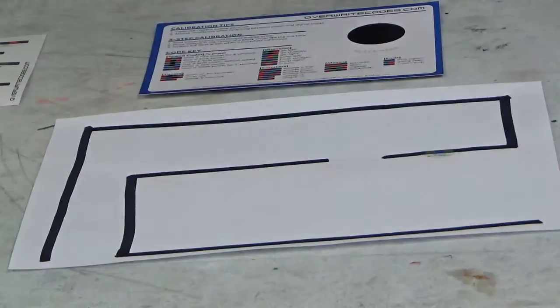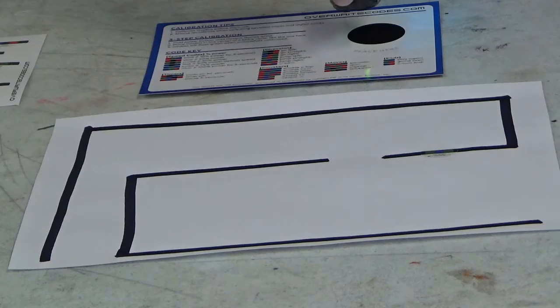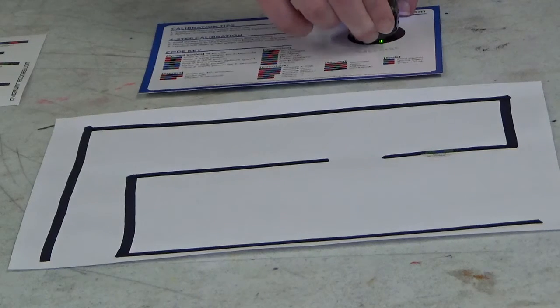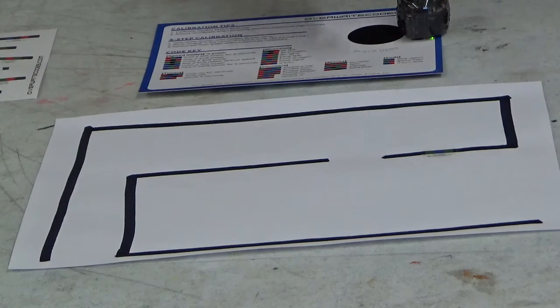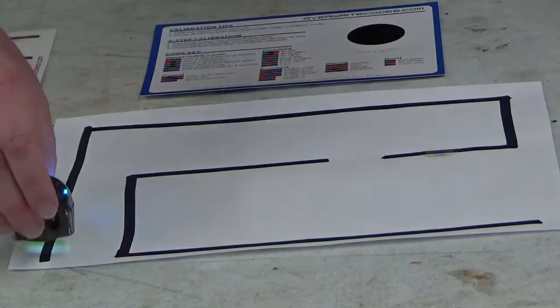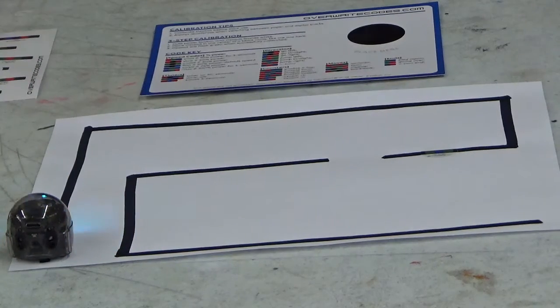So, I'm going to calibrate him again. Now let's see what happens when he travels the path this time.